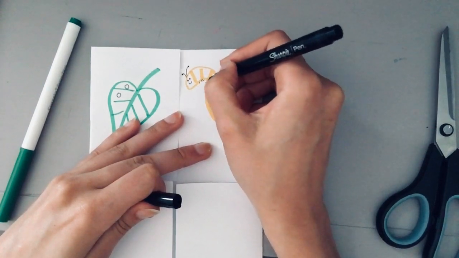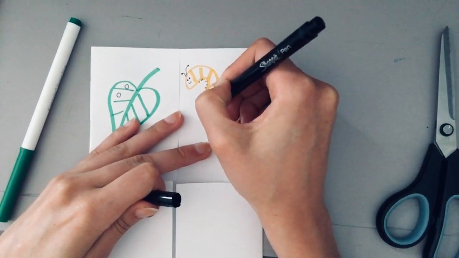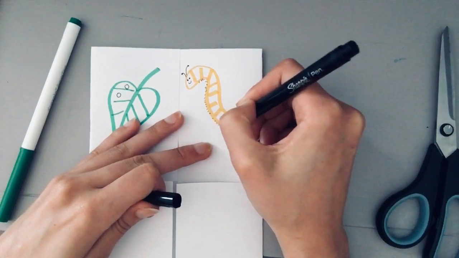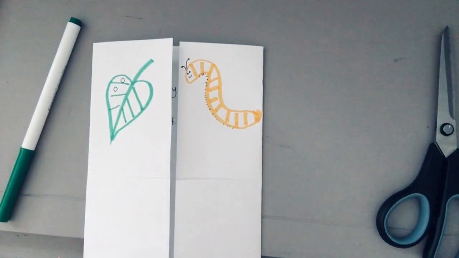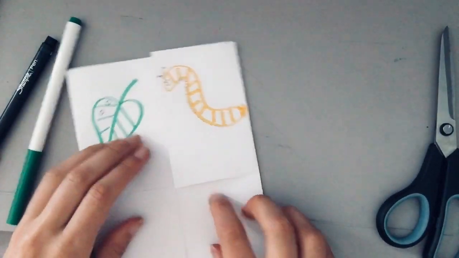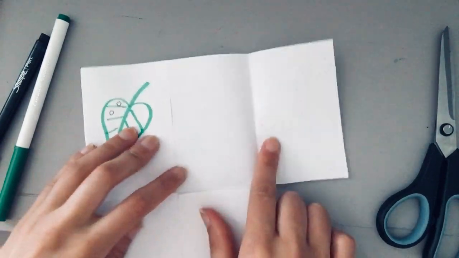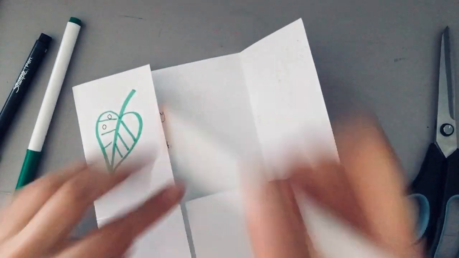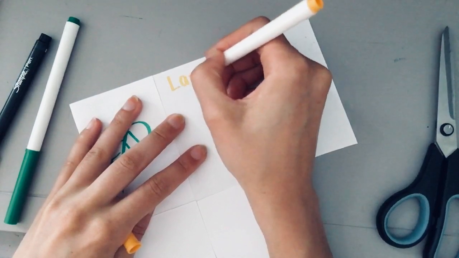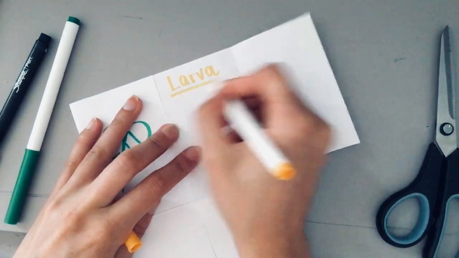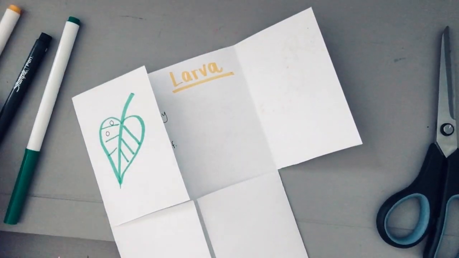I could also give him tons of tiny legs because, even though they don't look like it, caterpillars have quite a few little legs underneath their body. Inside, I'm going to write the word larva because that's what it's called at this point.